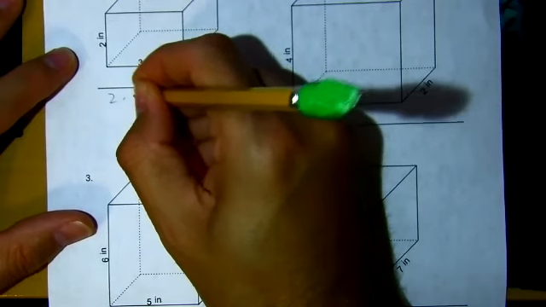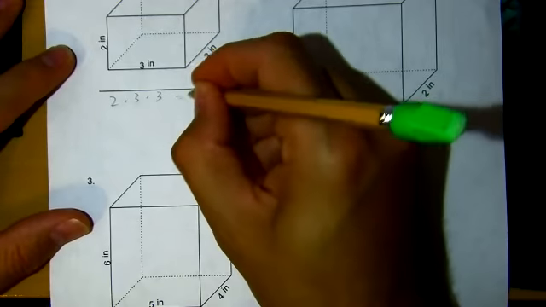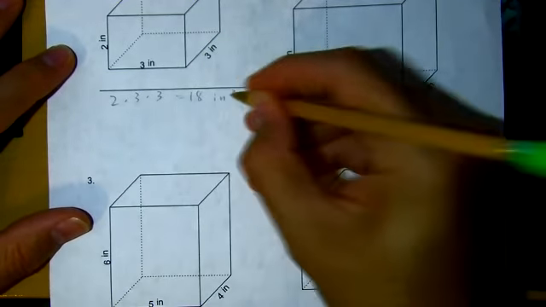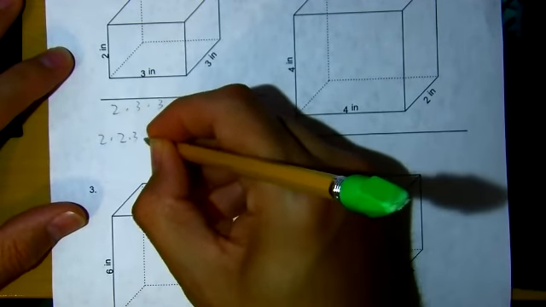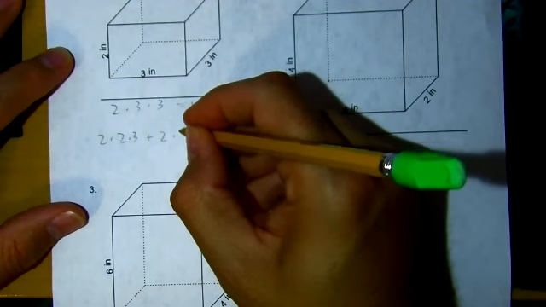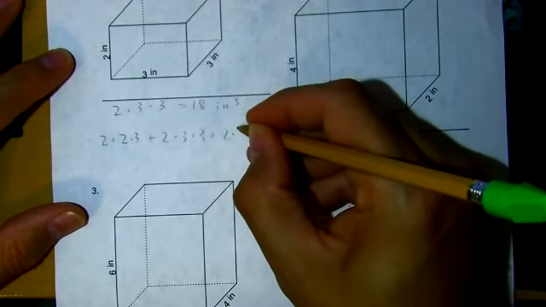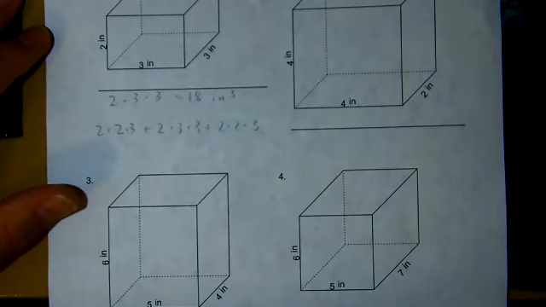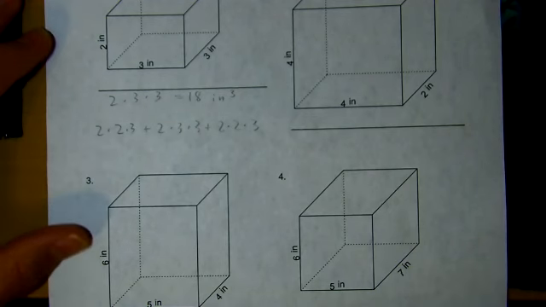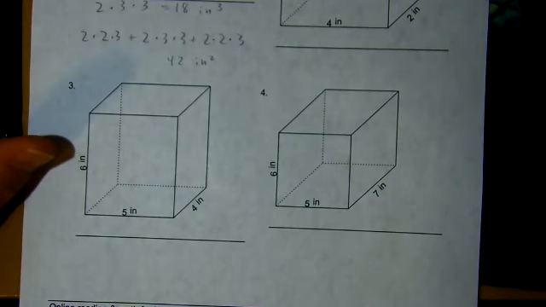Volume, 2 times 3 times 3. 6, which would be 18. 18 inches cubed. Okay, surface area, 2 times 2 times 3 plus 2 times 3 times 3 plus 2 times 2 times 3. And we'll look at my answer sheet, and you should get 42 inches squared, if I did that right. I'll leave the other 3 for you to do. That is the end of the video.